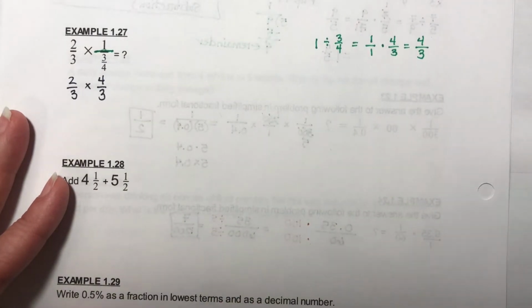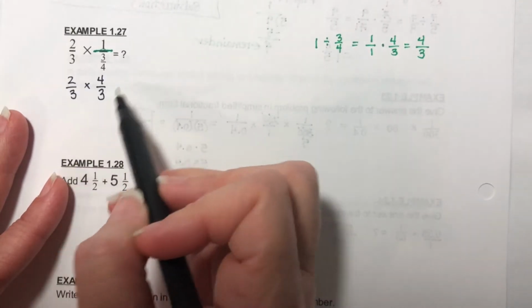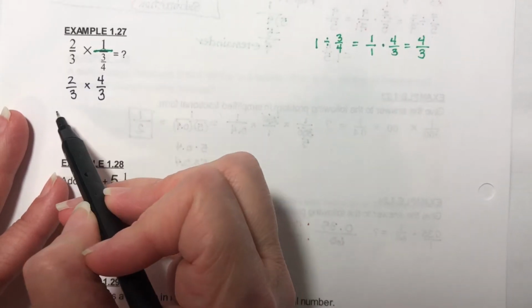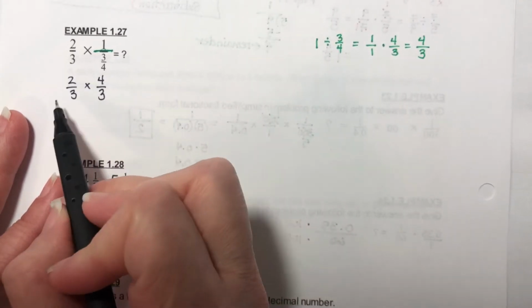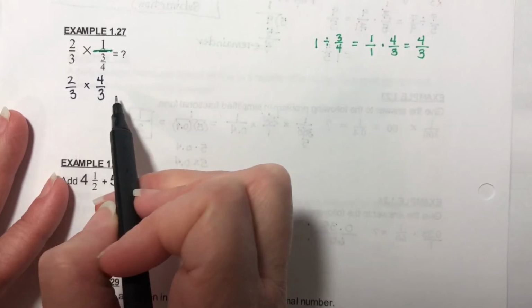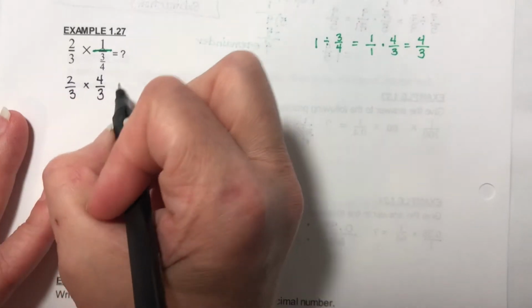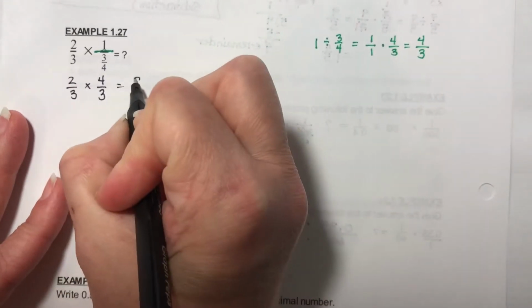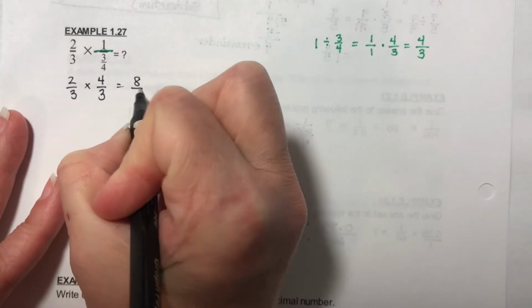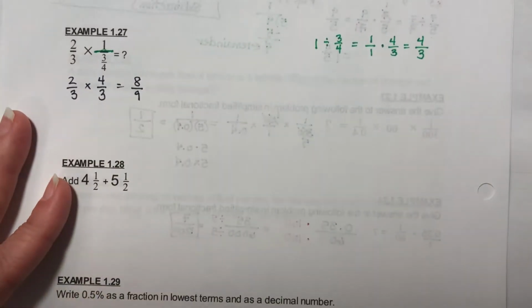So multiply, look for cancellations. I don't have any cancellations on either diagonal or up and down. You might be tempted to reduce straight across, but that does not work. So we multiply straight across. 2 times 4 is 8. 3 times 3 is 9. Our answer is 8/9.